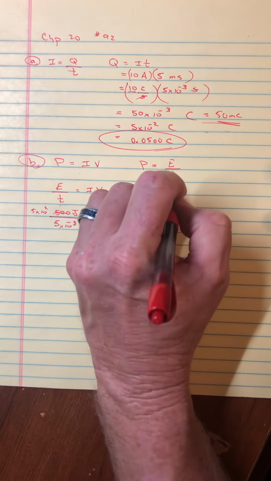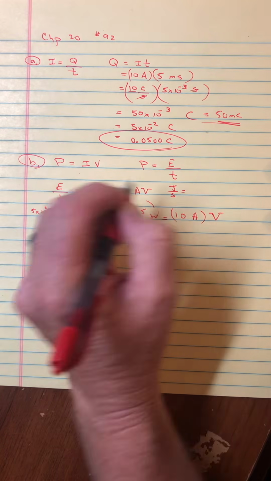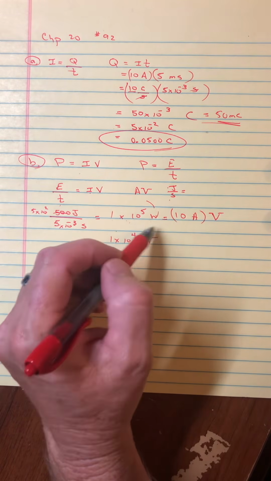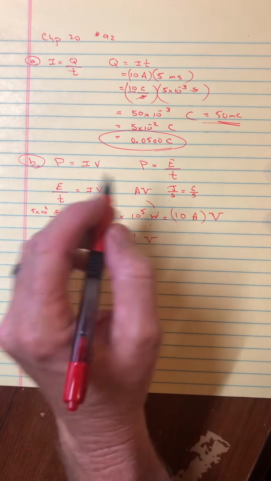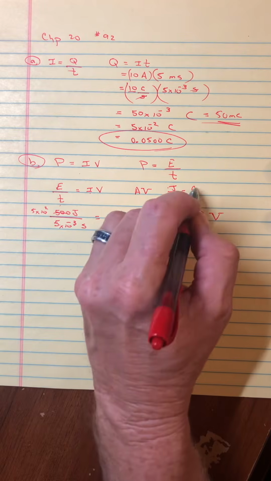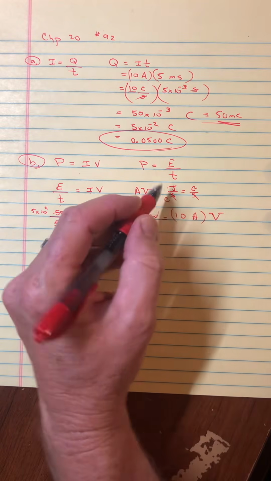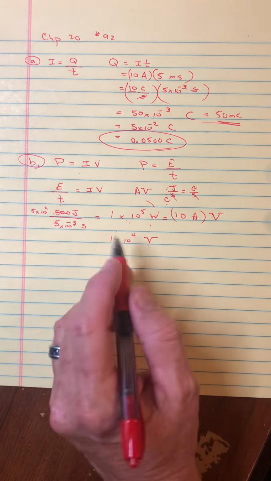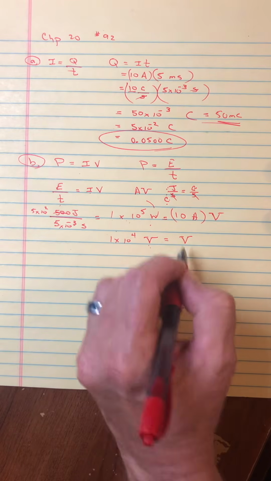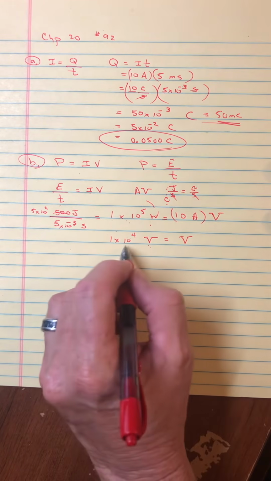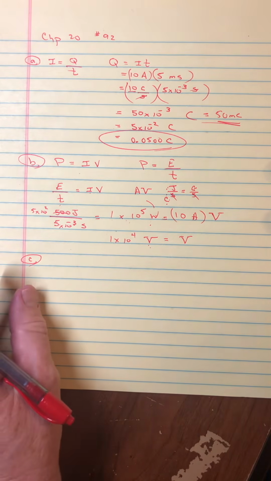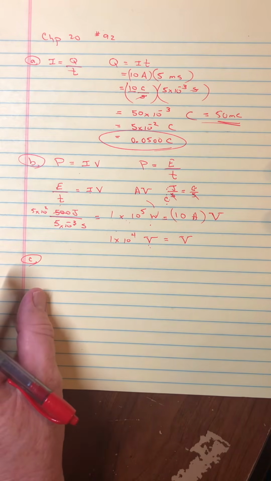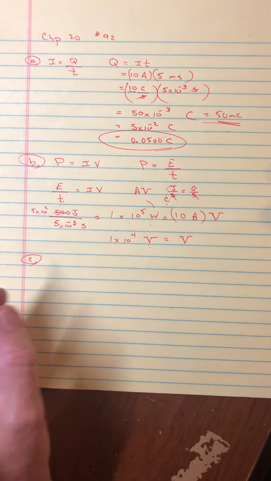But you could also remember that a watt is a joule per second, and an amp is a coulomb per second. And so when you cancel out the second and bring the coulomb over, you get a joule per coulomb, and that's the definition of a volt. So the potential looks like this is 10,000 volts. And so there's B. C says, what was the path resistance?